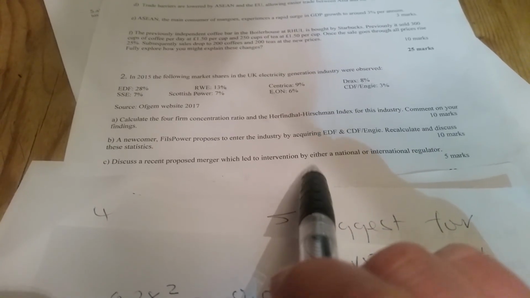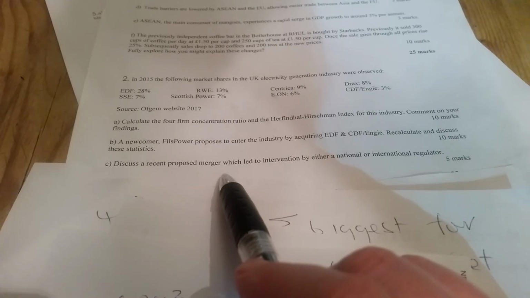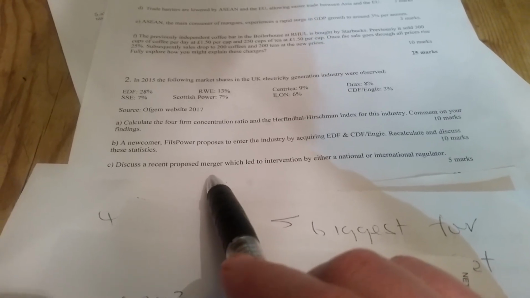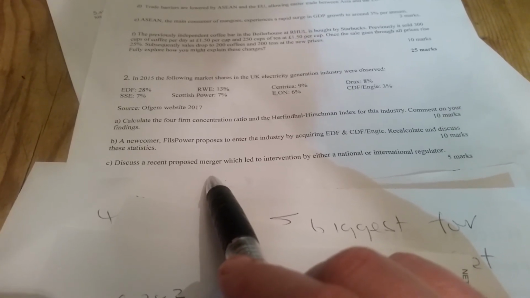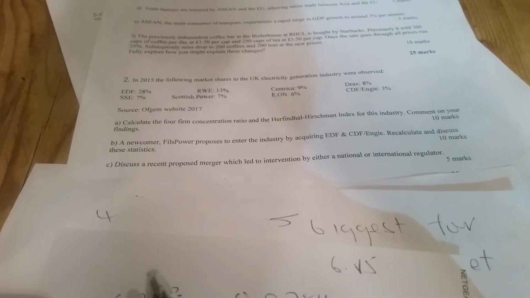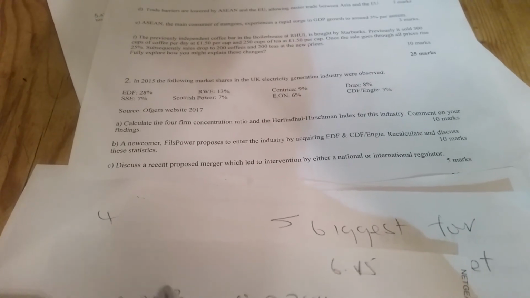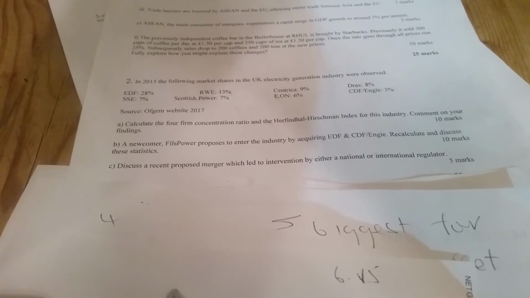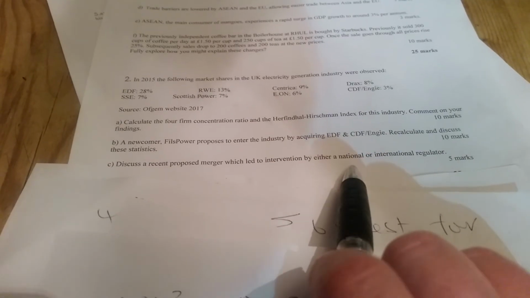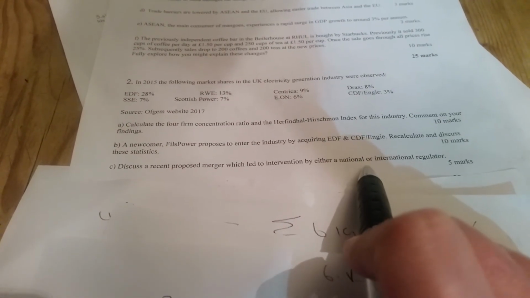The final part of the question requires you to have done some specific research around regulation. So you could use any potential case that you're familiar with. It could be the investigation that we looked at briefly in lecture 10 of the proposed merger between AB InBev and SAB Miller, which led to regulatory intervention by the EU. It could be something that you looked at in the context of your industry portfolio.